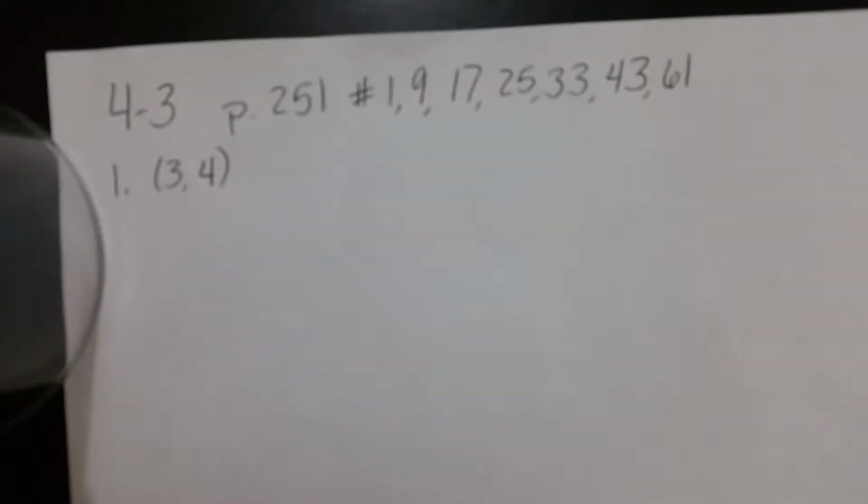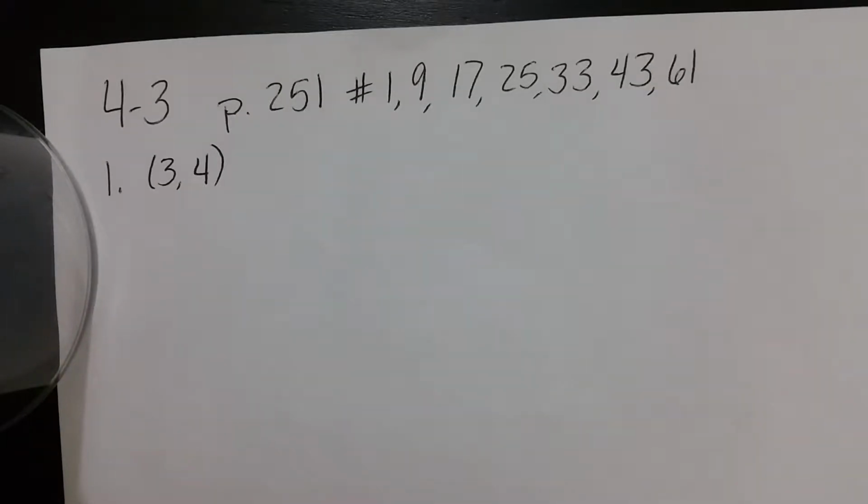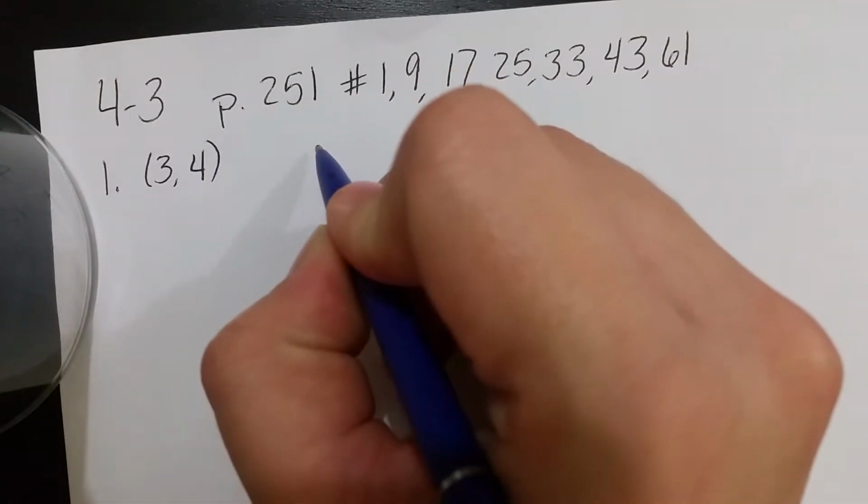Here's the 4-3 suggested assignment. I'm going to start with problem number 1. It says the given point lies on the terminal side of an angle theta in standard position. Find the values of the 6 trigonometric functions of theta.